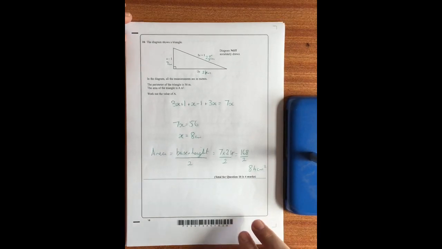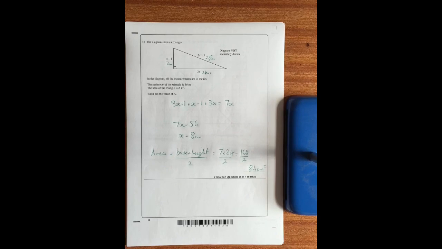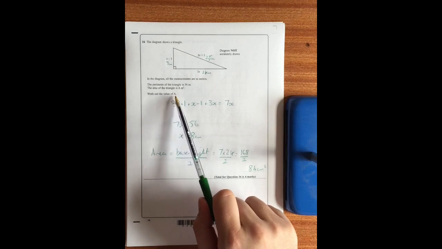Question 16. The diagram shows a triangle. In the diagram, all the measurements are in metres. The perimeter of the triangle is 56 metres. The area of the triangle is a metres squared. Work out the value of a.